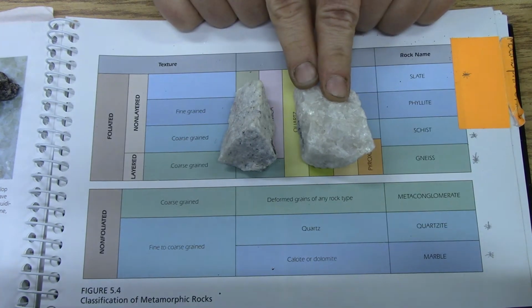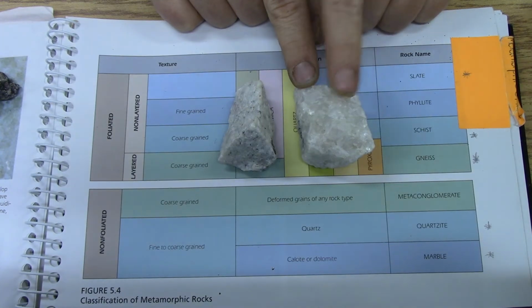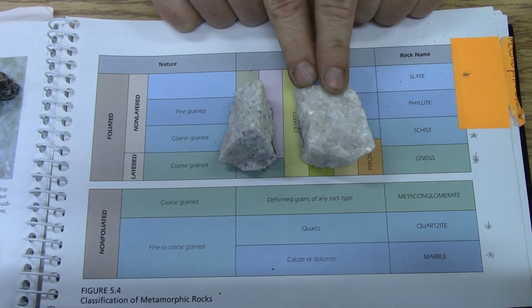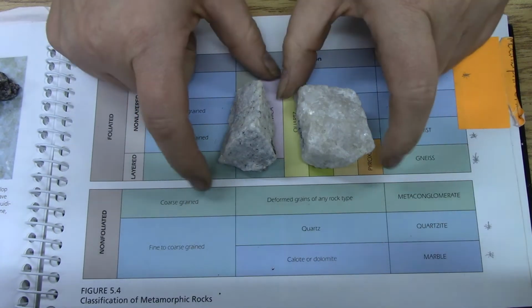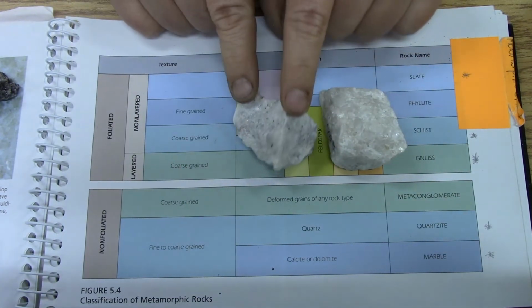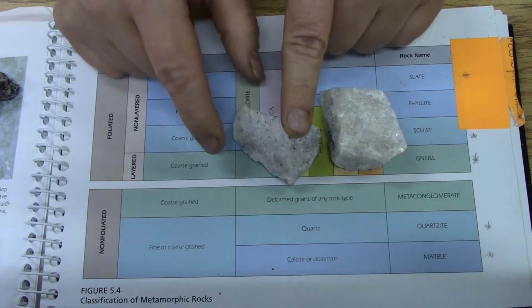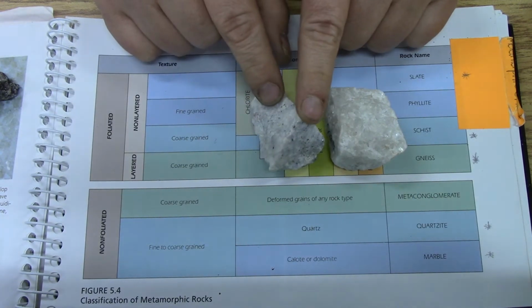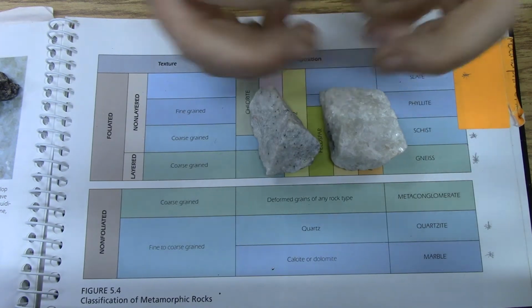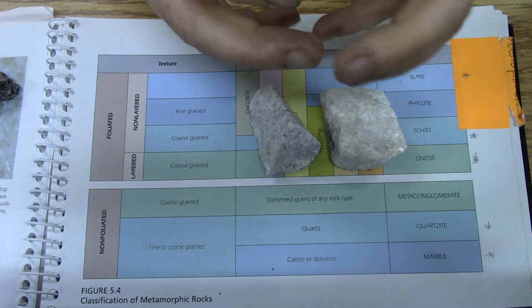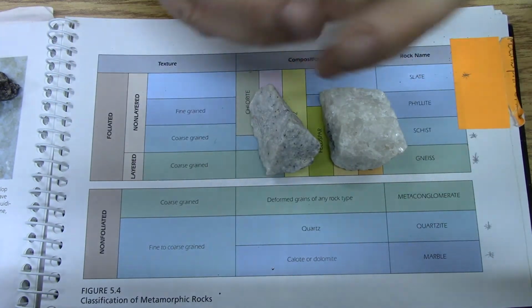In the non-foliated section, we have quartzite and marble. So quartzite is when you get sandstone that's made mostly of quartz that gets heat and pressure, it turns into quartzite. It's almost always a pretty white color, but it can be slightly different colors. Marble is when you get limestone or dolomite become heat and pressure. The crystals sort of, because that heat allows those crystals to reform a little bit, and it makes those bonds a little tighter.